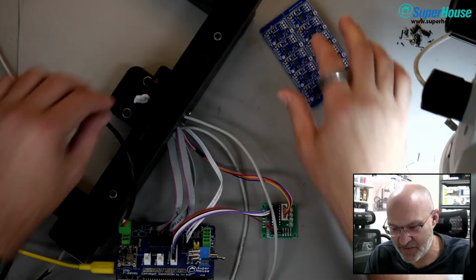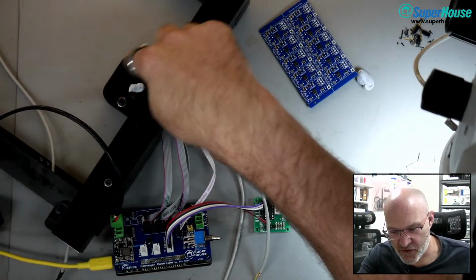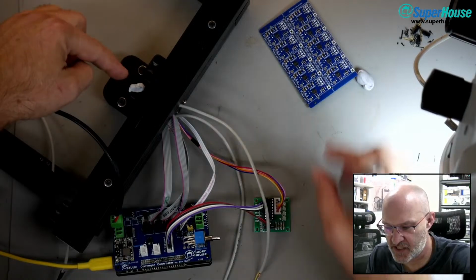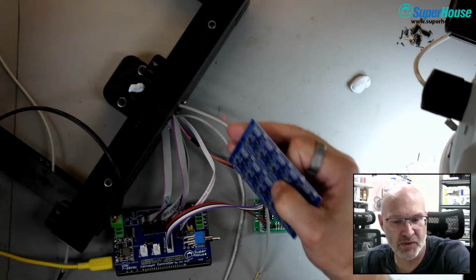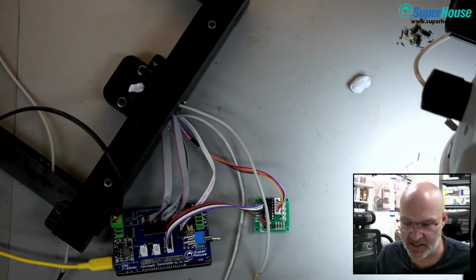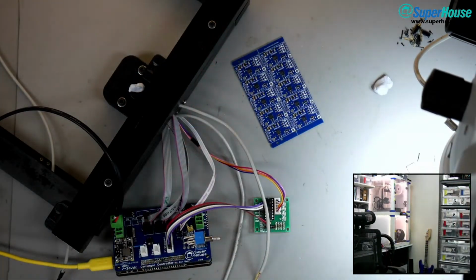But what I'm going to do is try to get this to home, and it is going to try to turn the stepper. In fact, I'll turn that power on. It is going to try to turn the stepper until the rail hits that limit switch. So I'm going to manually put a thing in there to activate the limit switch, and that should then make this stop.